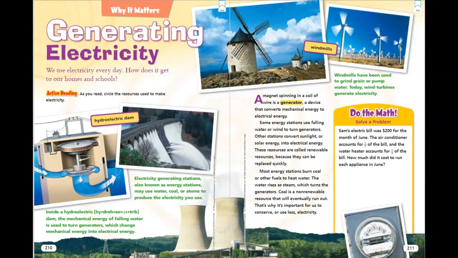Most energy stations burn coal or other fuels to heat water. The water rises as steam, which turns the generators. Coal is a non-renewable resource that will eventually run out. That's why it's important for us to conserve, or use less, electricity. Windmills have been used to grind grain or pump water. Today, wind turbines generate electricity.